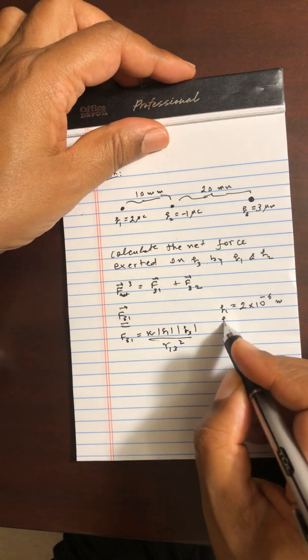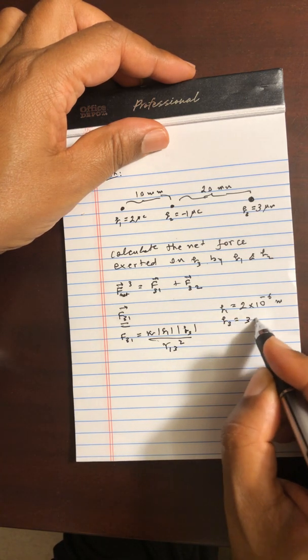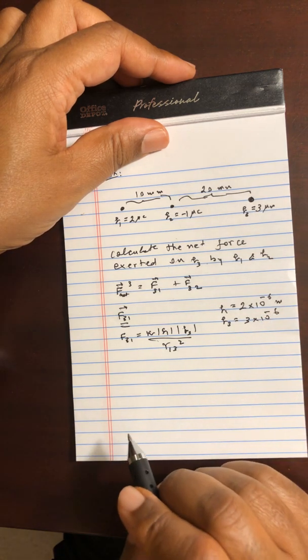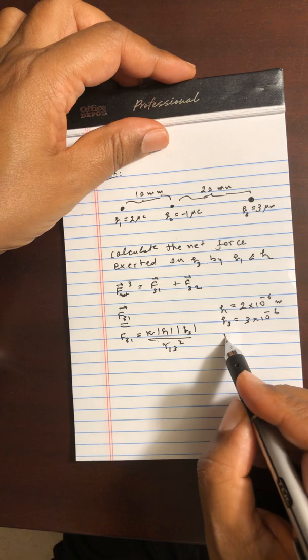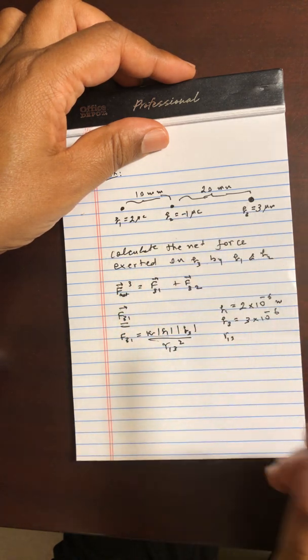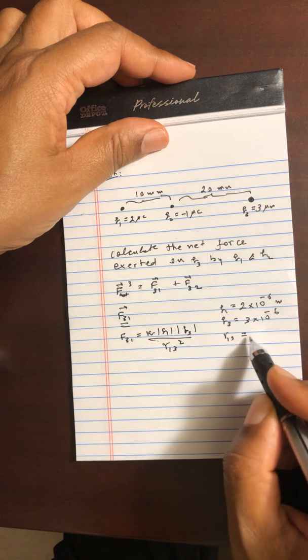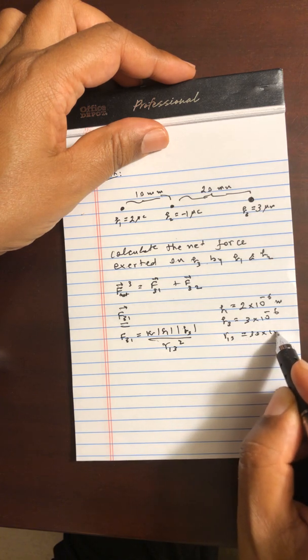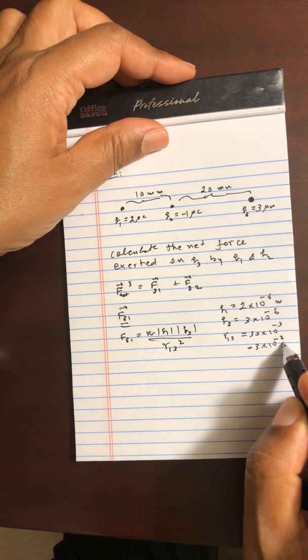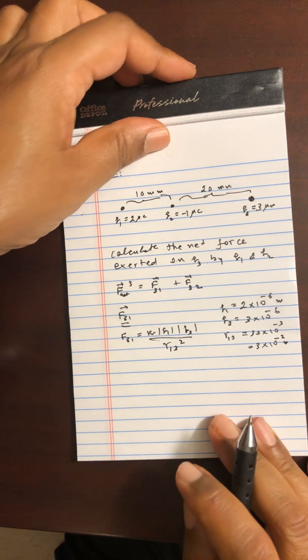And then Q3 is 3 times 10 to the power of negative 6. The distance between 1 and 3 is 10 millimeters plus 20 millimeters, 30 millimeters. So this is 30 times 10 to the power of negative 3, or 3 times 10 to the power of negative 2 meters.